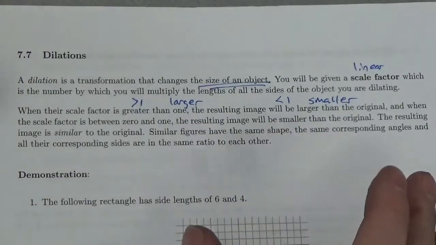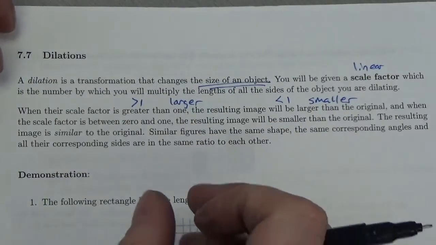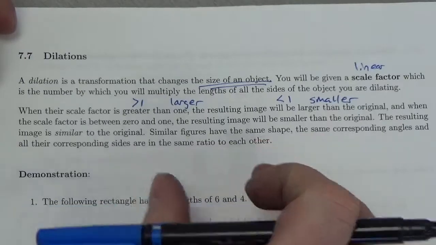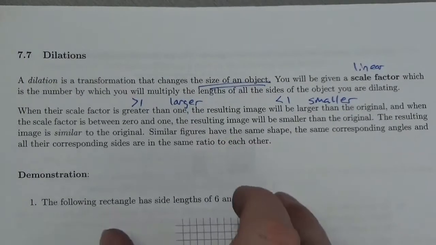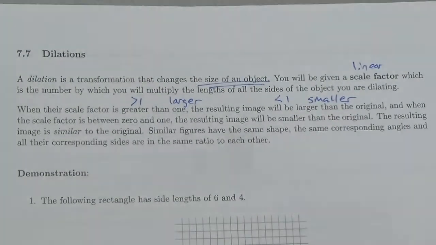I don't want you thrown off by that, because sometimes that is confusing. You look at something and say, wait a minute, I made the lengths twice as big, but the area looks way bigger than that. Yeah, that's exactly what you're going to see there. Just focus on the side lengths and you should be fine.